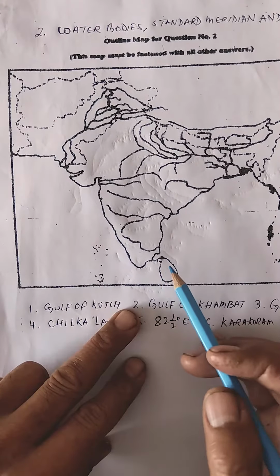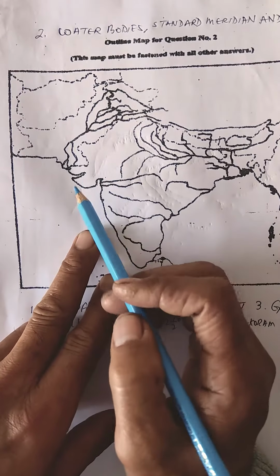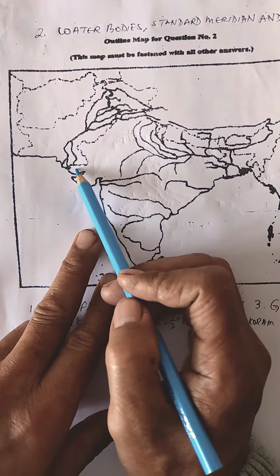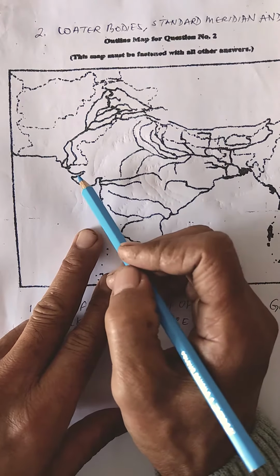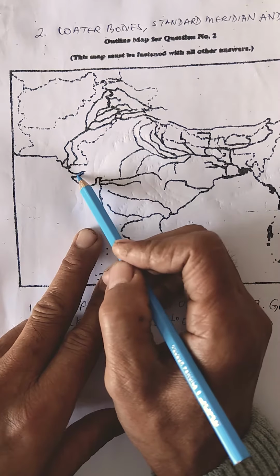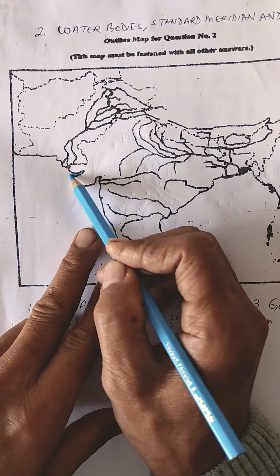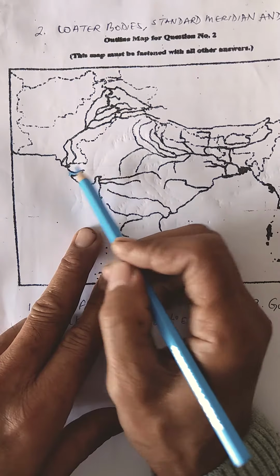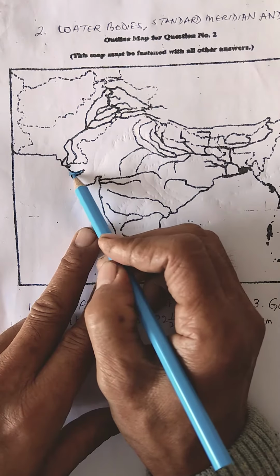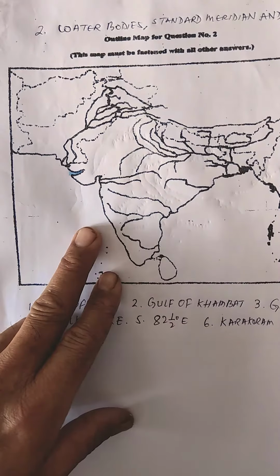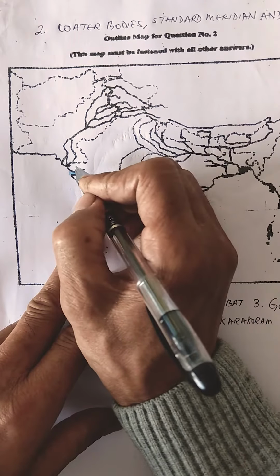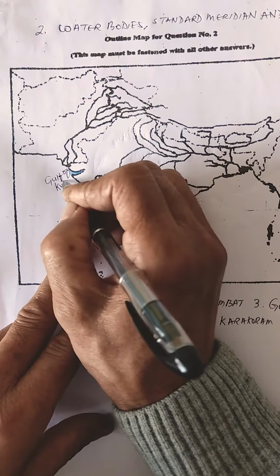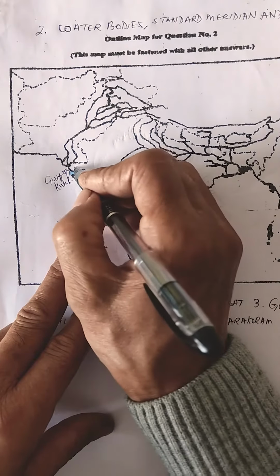So number 1 is Gulf of Kutch. Gulf of Kutch is here. This is Kathiawar Peninsula, and this is the Gulf. This is the water body. Here in this area, you have to set blue. Don't go too much outside. It is just a small water body here, surrounded by landmass. Okay, this is number 1, that is Gulf of Kutch. KUTCH. Gulf of Kutch is this one.